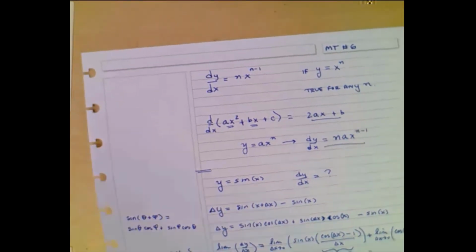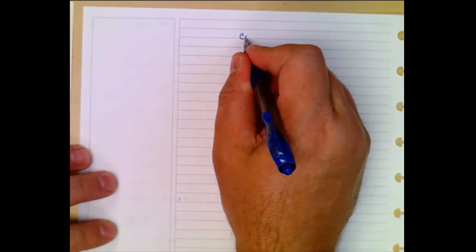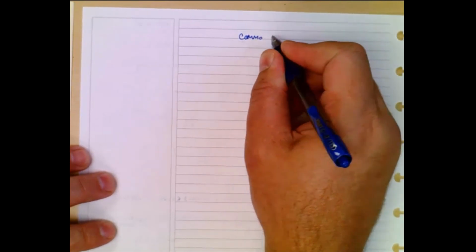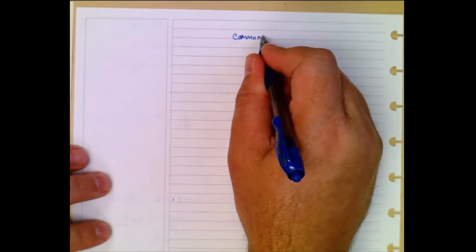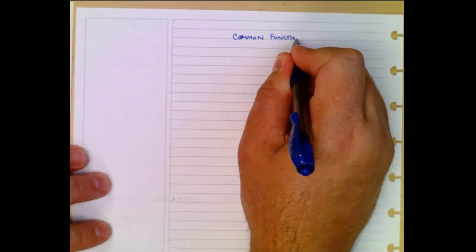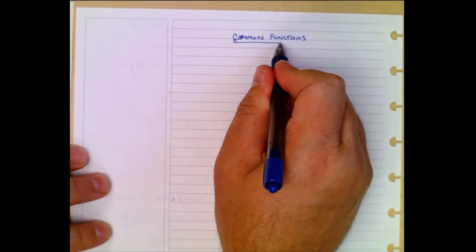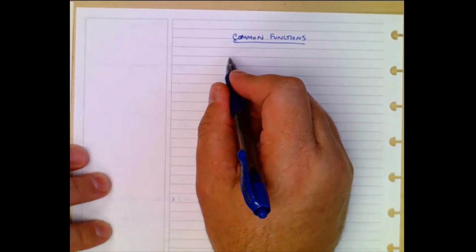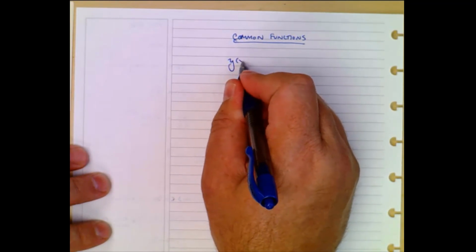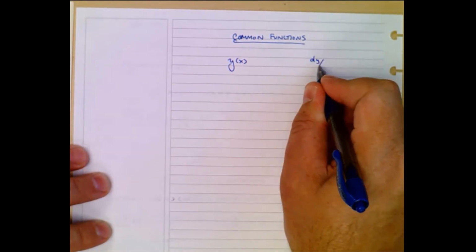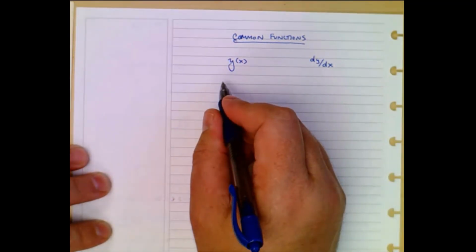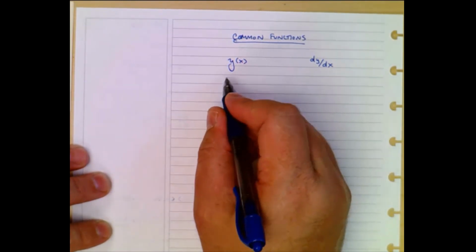All right? So, to close out this edition of Math Tidbits, for common functions and things that come up in physics all the time, it's worthwhile having memorized all of these, where y of x is given here and dy dx is calculated.